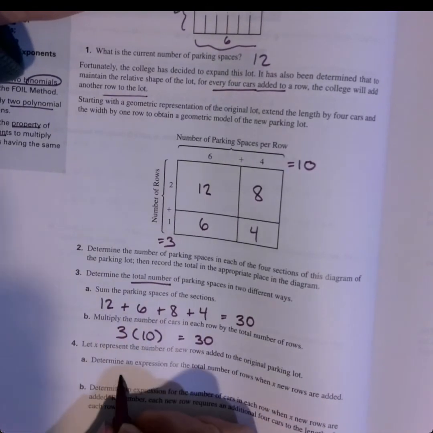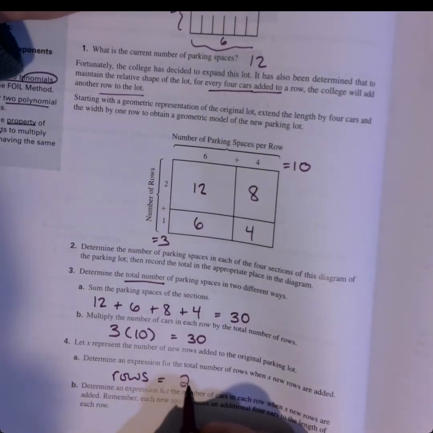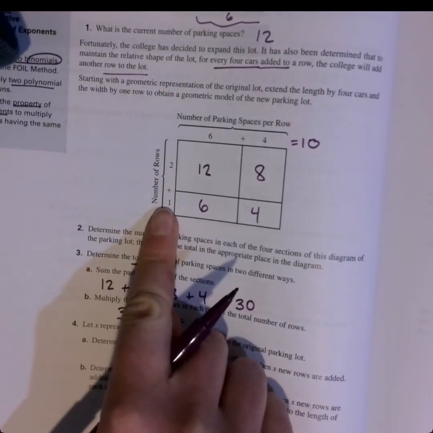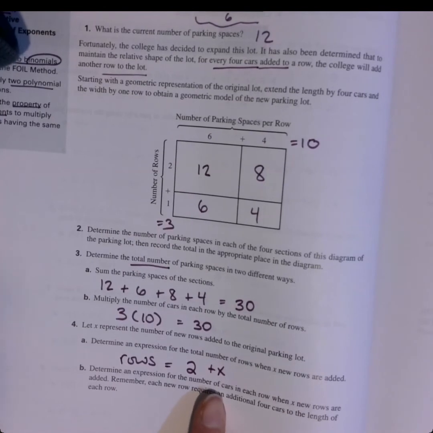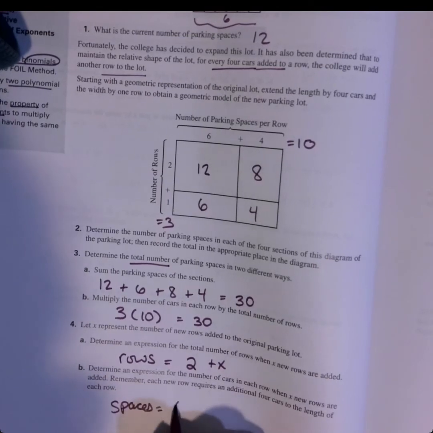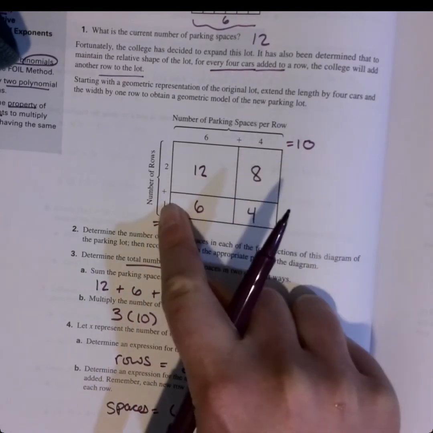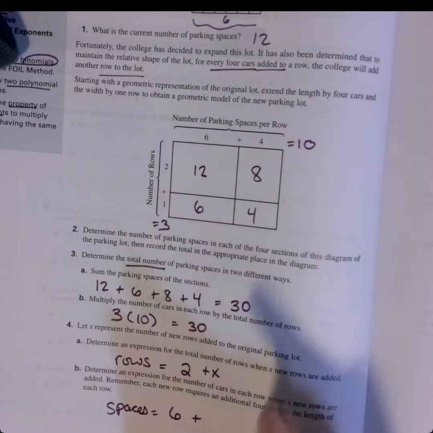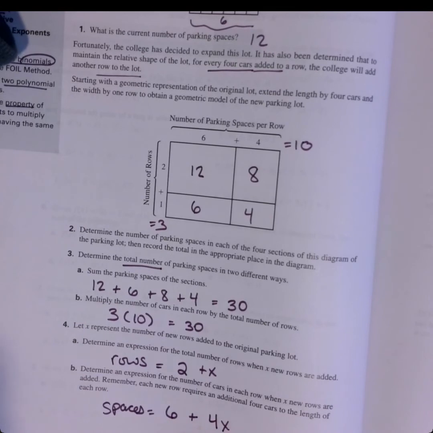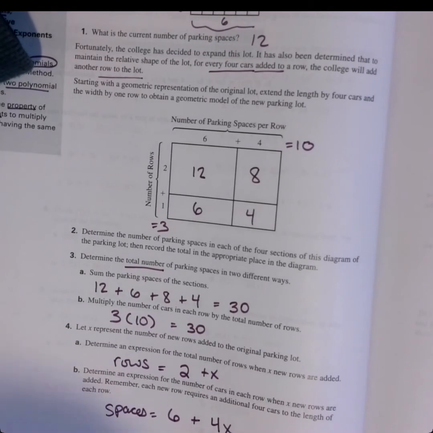The number of rows, there were 2 originally, plus we're going to add x new rows. So last time we had 1 new row, so 2 plus 1 was 3. Now we're going to have x new rows, so 2 plus x. Then the number of spaces. There were 6 spaces originally, and we're going to add 4 spaces per row. So if I had 1 row, it was 4 more spaces. If I have 2 rows, it'd be 8 more spaces. It's going to be 4 times the number of rows that we add on. 4 times the number of rows is going to be the number of new spaces. So 6 plus 4 times x.